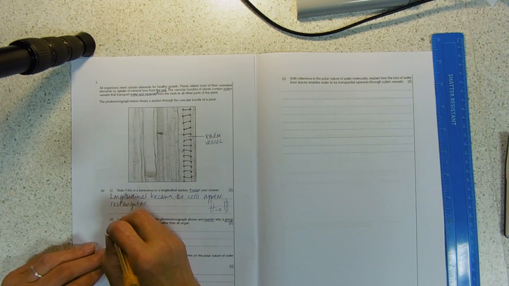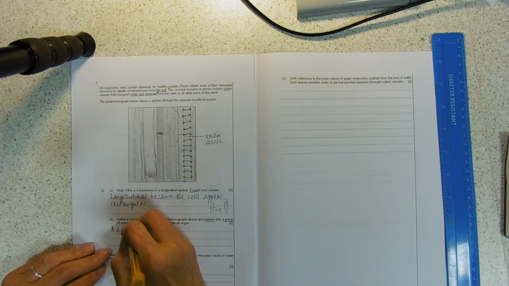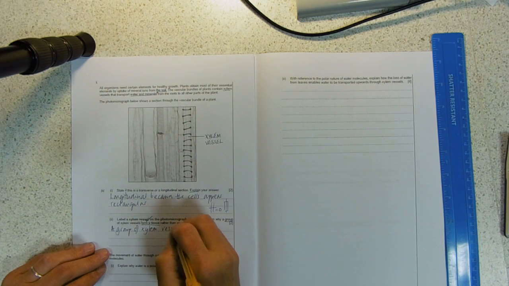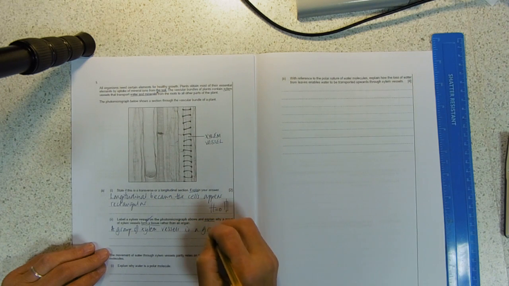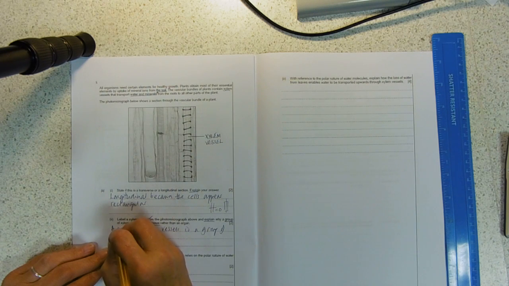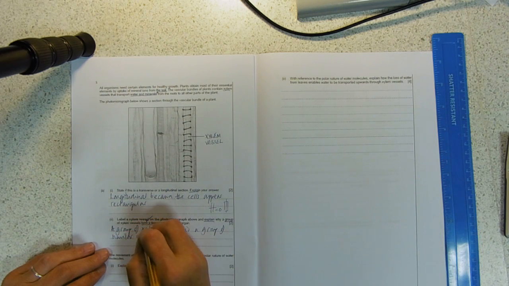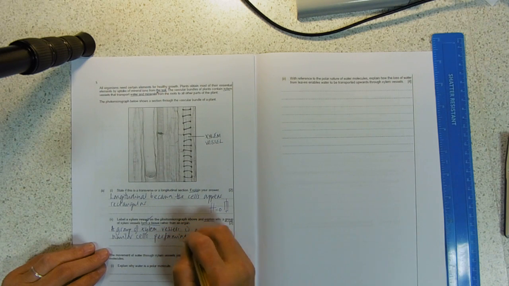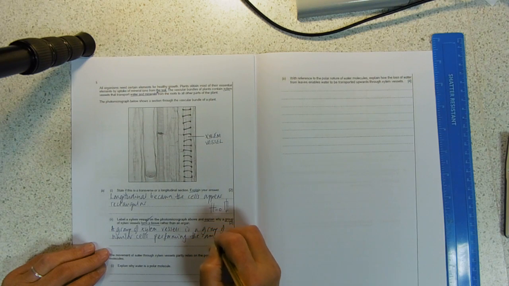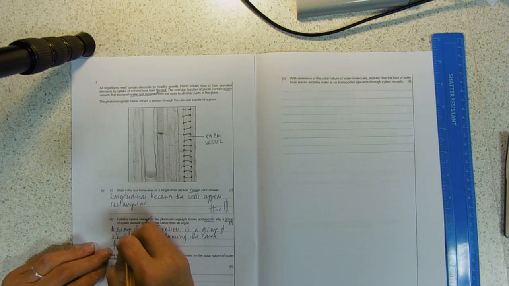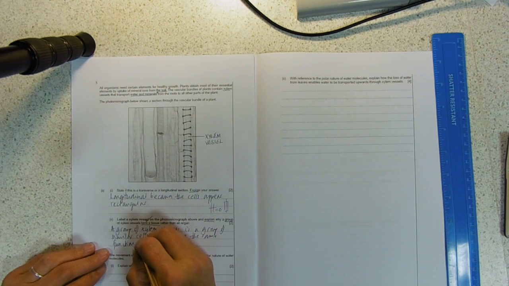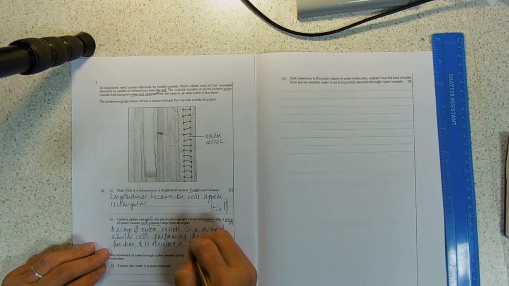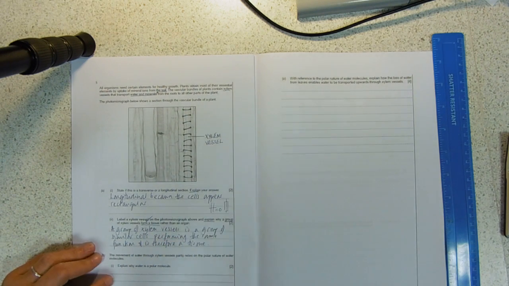So, a group of xylem vessels is a group of similar cells performing the same function and is therefore a tissue. That is the definition, isn't it?